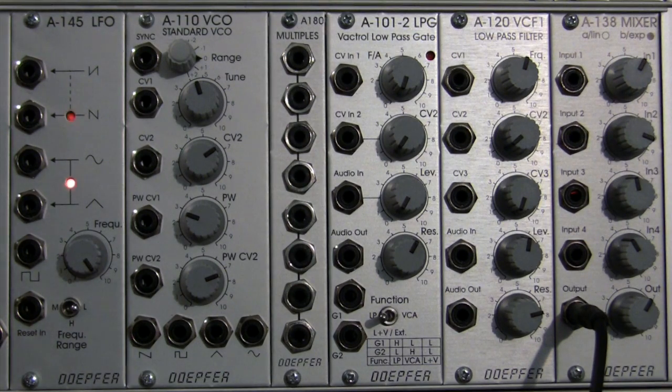Alright, and welcome back. This is Raul. This time around, we're going to be talking about the filtering possibilities for the standard VCO.